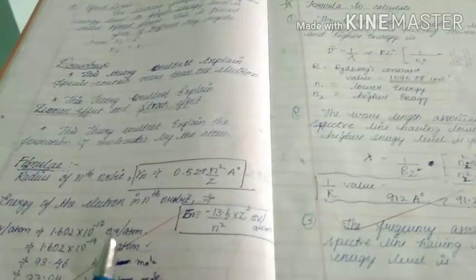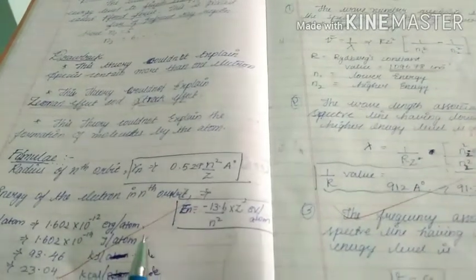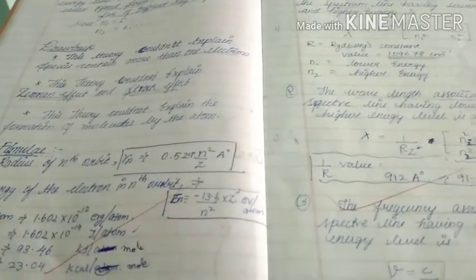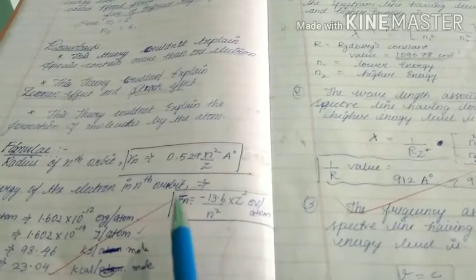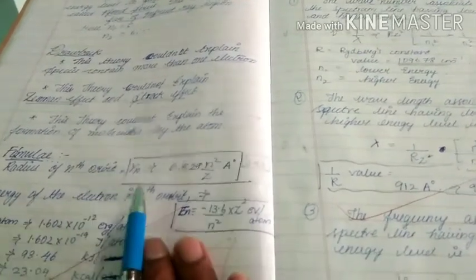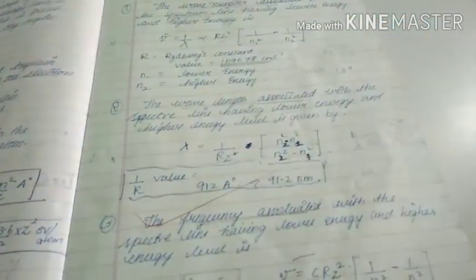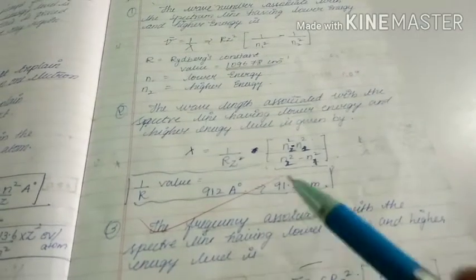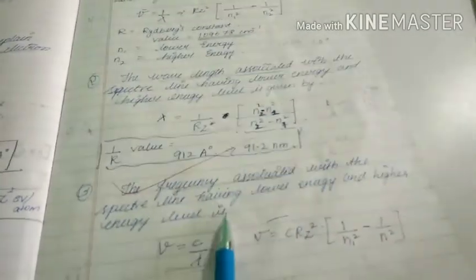These are the formulas regarding what? When the electron is present in the second orbit or third orbit or any orbit, if you want to find radius or energy or velocity, then in such cases we have to apply those formulas. But when the electron jumps from one orbit to a higher orbit, if you want to find the energy, wavelength, frequency, then we have to apply these formulas.